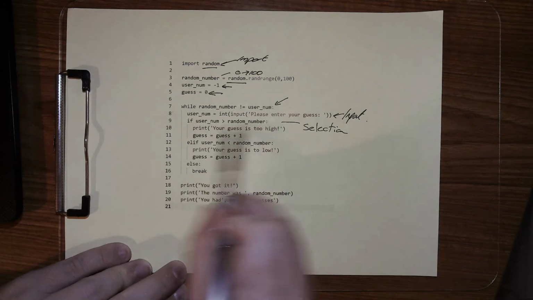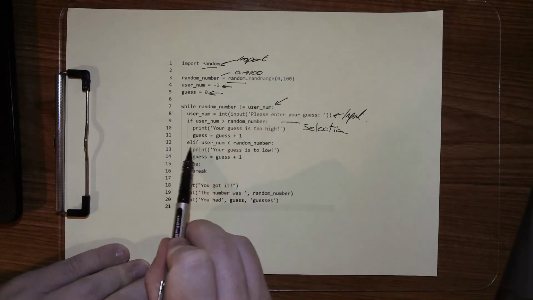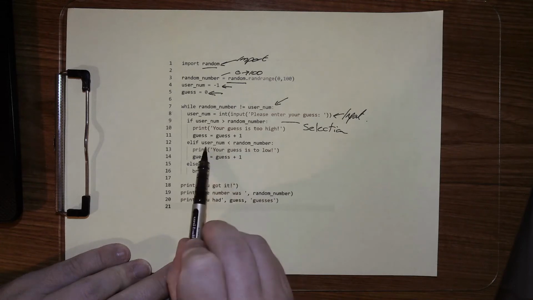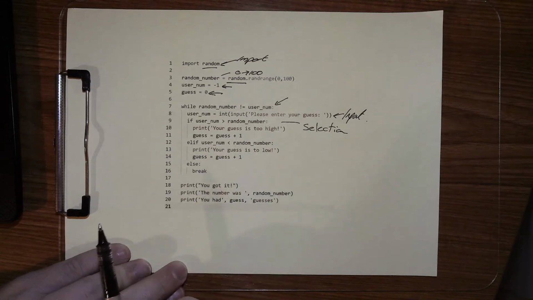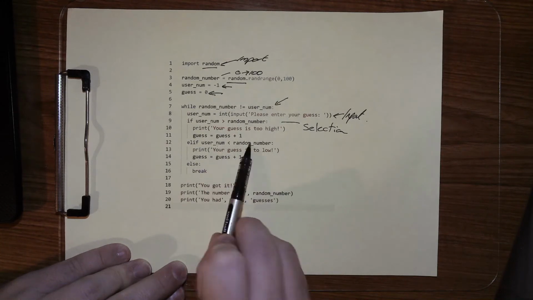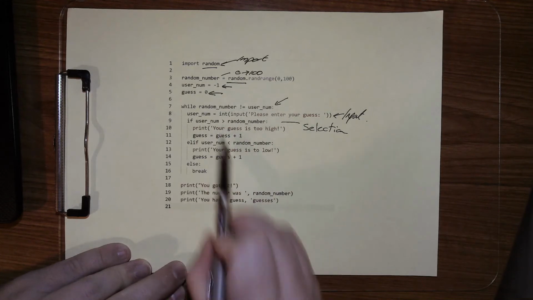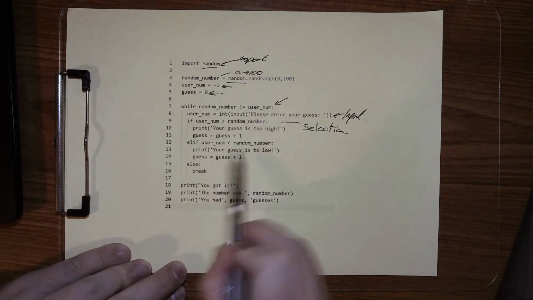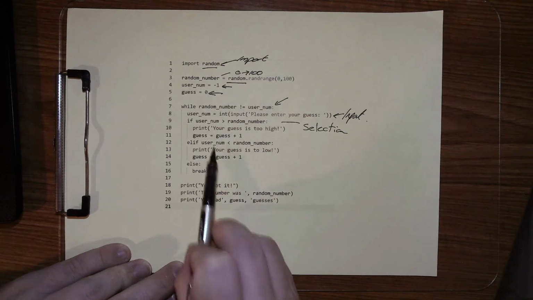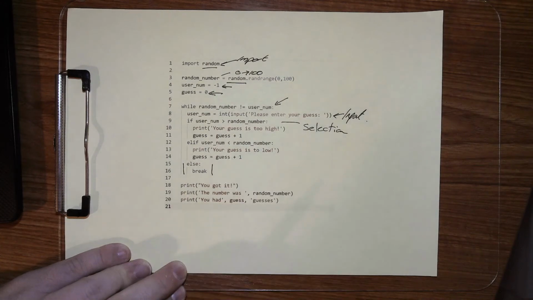If the number isn't higher than the random number, the program then checks to see if the random number is actually greater than the user_num that you entered. If it is, it says your guess is too low because your number is less than the random number, and then it adds 1 to the guess. Because it has now done these two functions, if it's equal to this one, it ignores these. If it's this one that's true, it ignores these. The only one left is this one here.